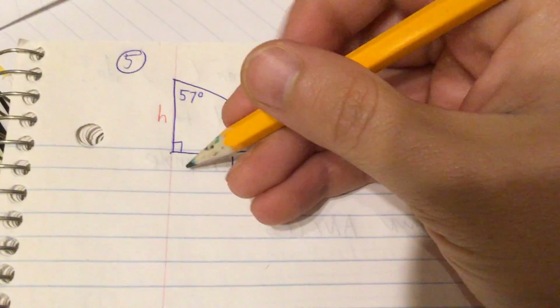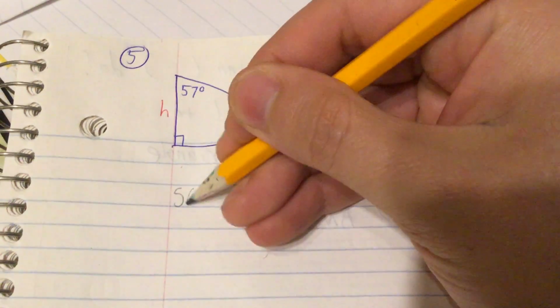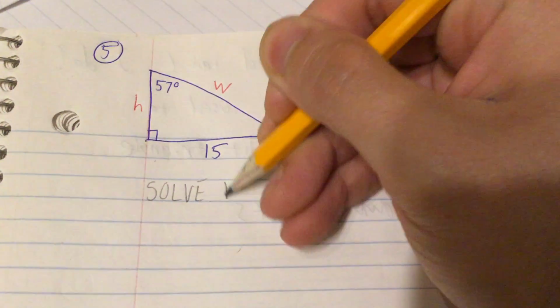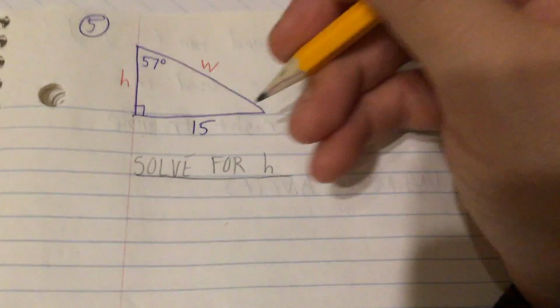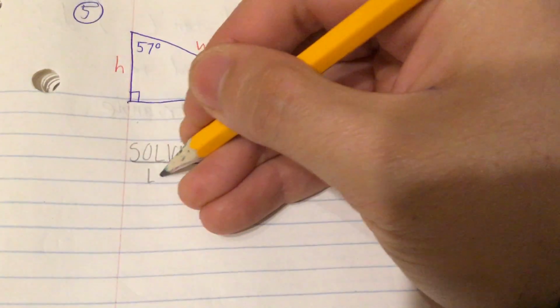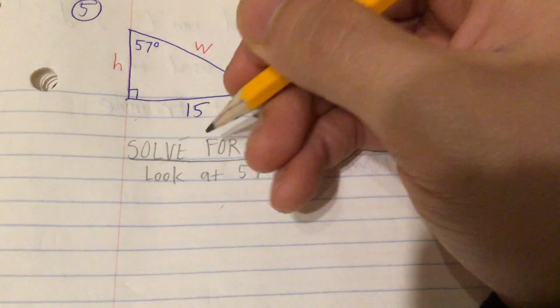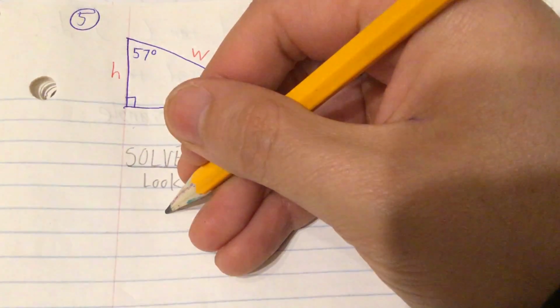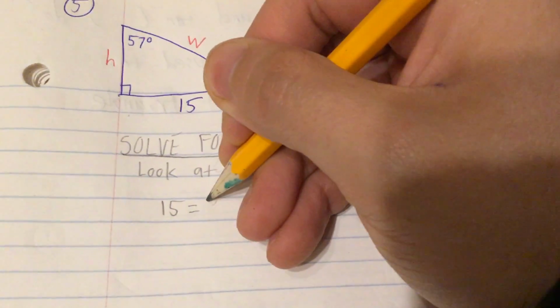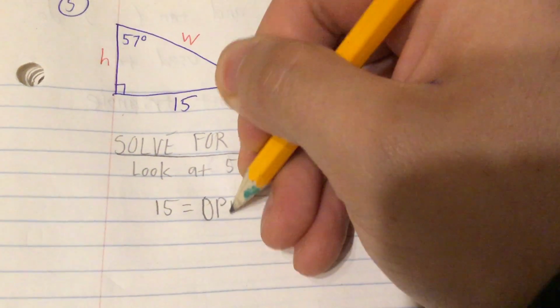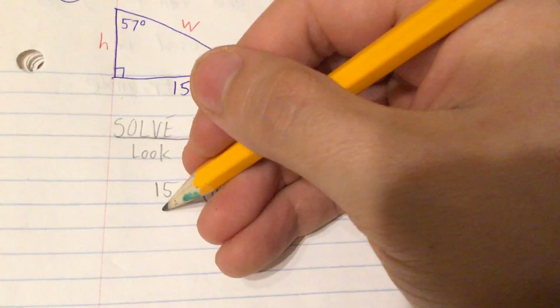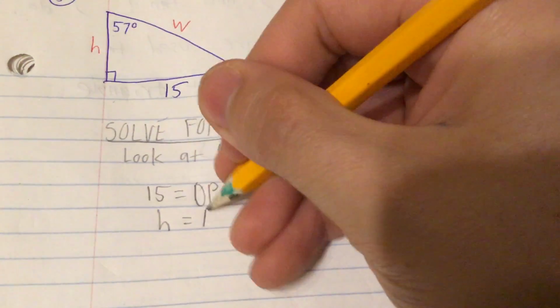So let's say I want to solve for H. So I'm going to look at 57 degrees. Well, I've got 15 is my opposite side, and I've got H is my adjacent side.